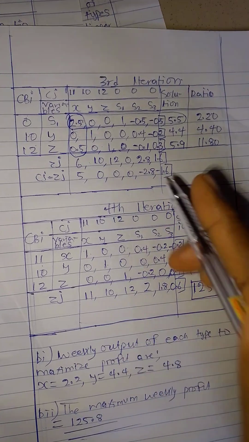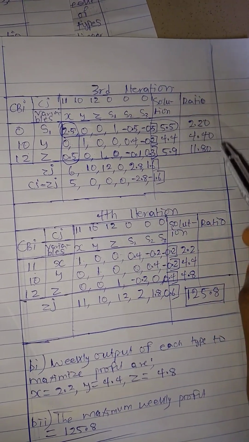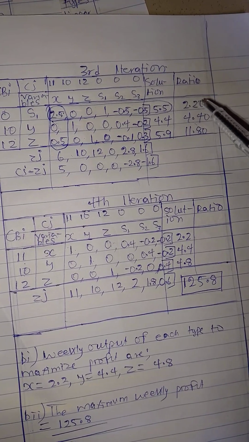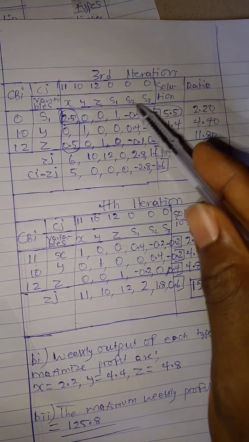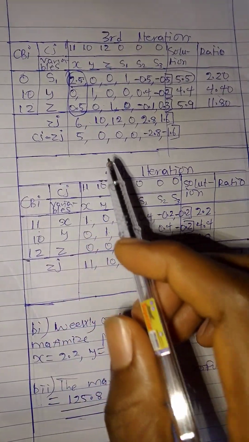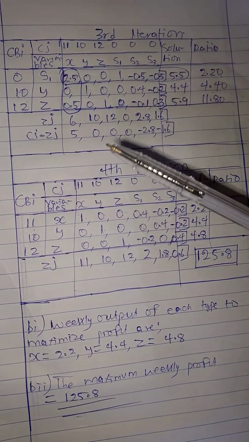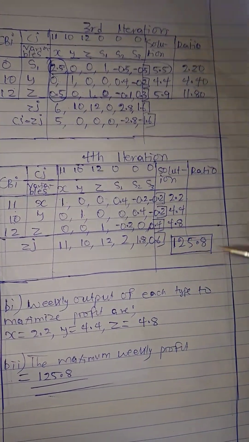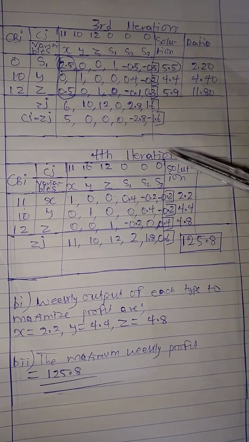After doing that, I have to select the lowest positive number from the ratio. The lowest positive number from the ratio is 2.2, right? So I trace it and circle it. After doing that, if you check in your cj minus zj, I still have a positive number here. So I have to undergo another iteration. Therefore, that becomes the fourth iteration.